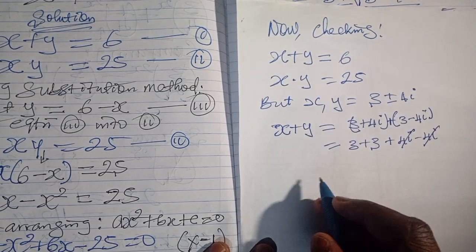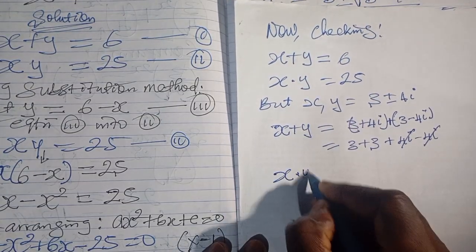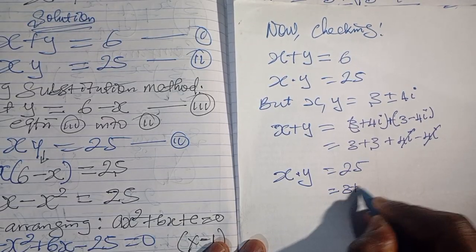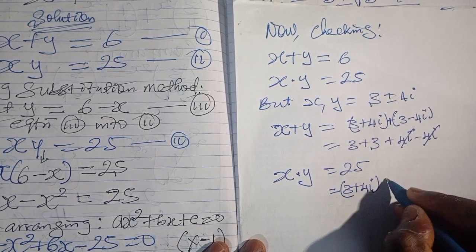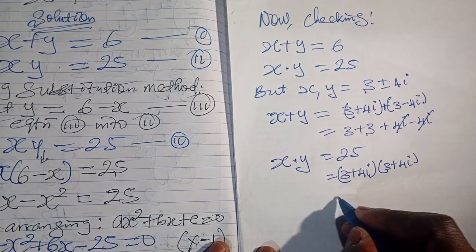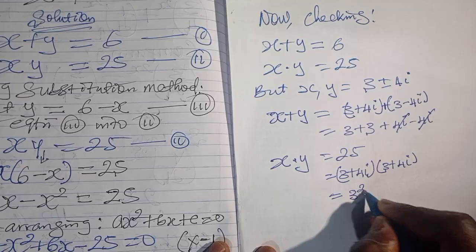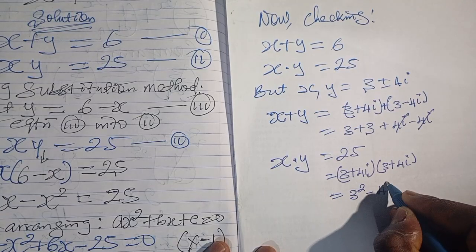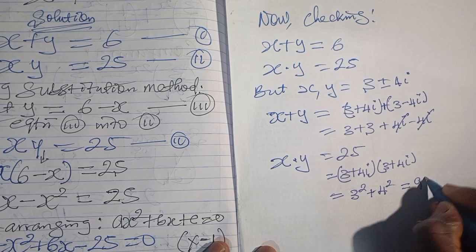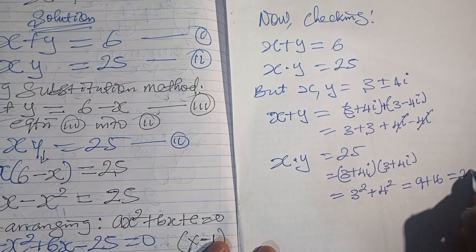If you check x multiplied by y as 25, this means 3 plus 4i multiplied by 3 minus 4i. This will give us 3 squared plus 4 squared, which is 9 plus 16, which is 25.